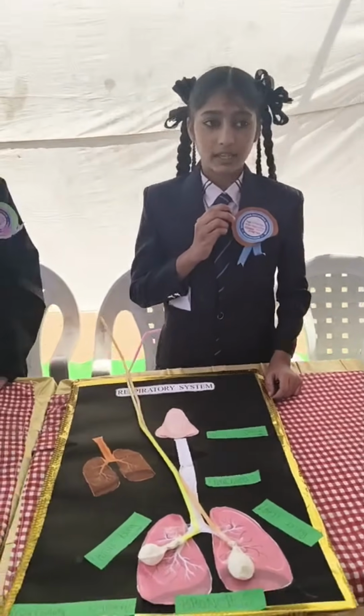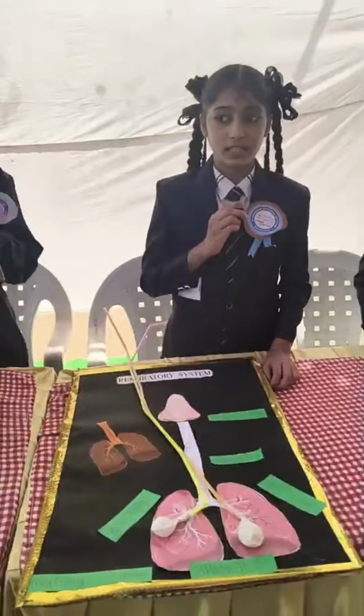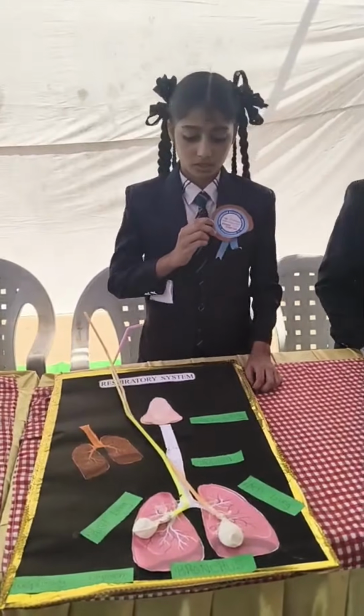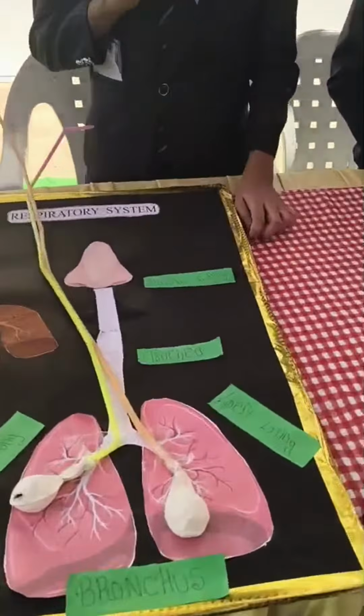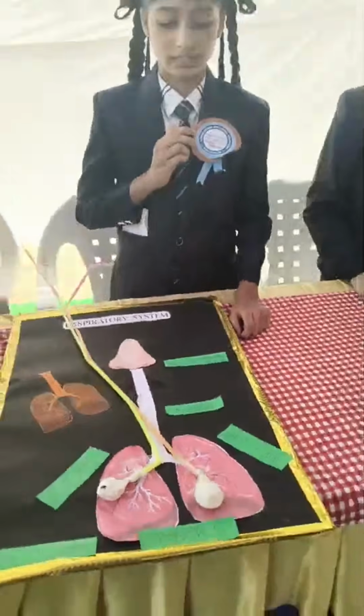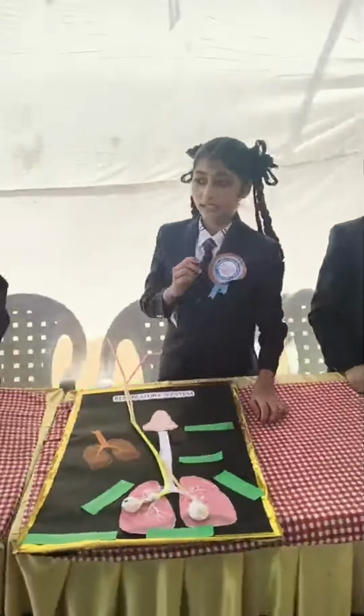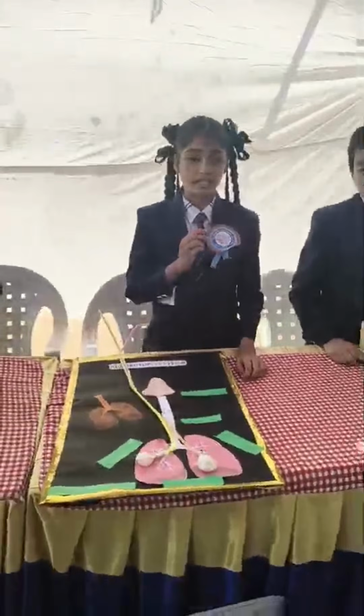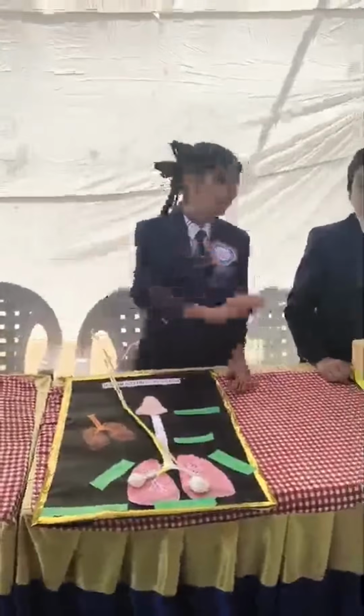Nasal cavity. The important job of the nasal cavity is to moisten by mucus. Next, this is called trachea. Trachea is also called the windpipe. It is a tube that carries air from our mouth to our lungs. This is called lungs. Lungs are protected by the ribcage that help us in. Thank you.